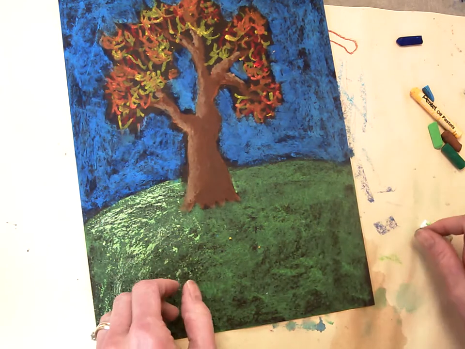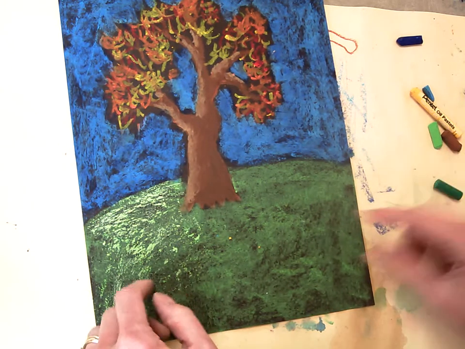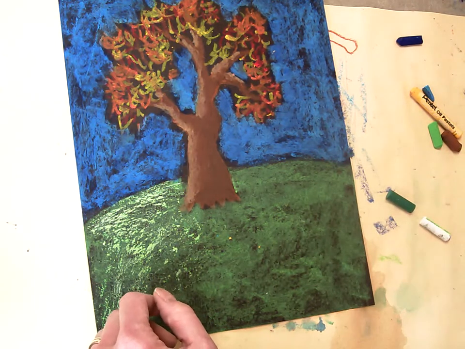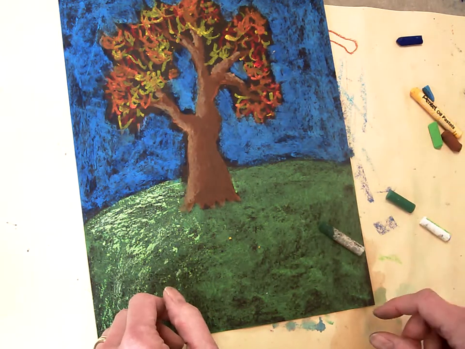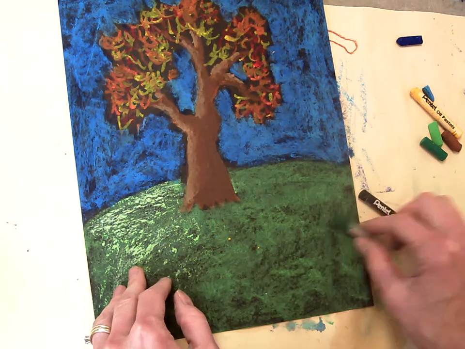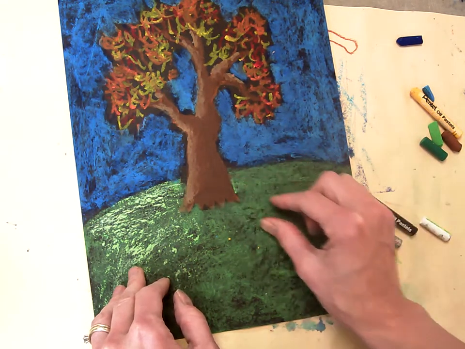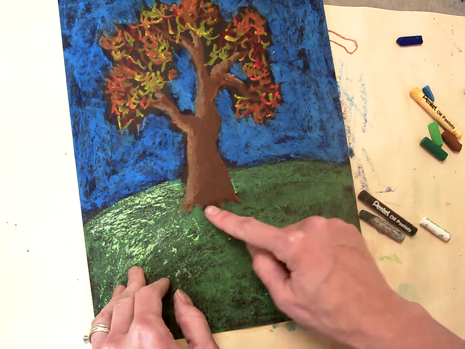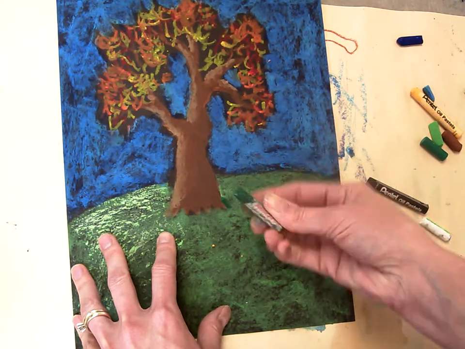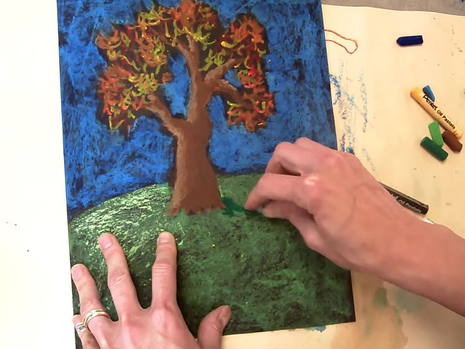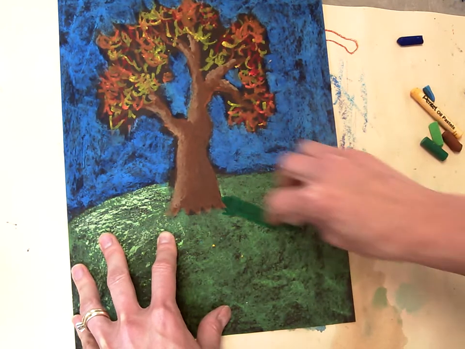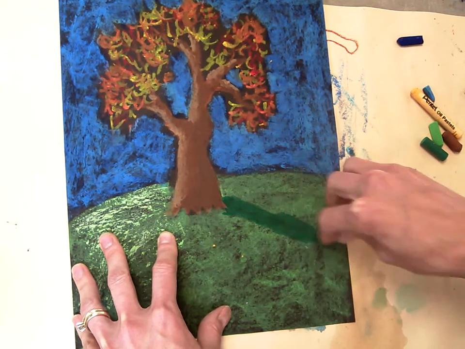So I'm going to take a darker pastel. If you used light green, you could use dark green, or a darker green, or you can use a black, and you can make a shadow. Your shadow is just going to look like a long rectangle that is attached to the bottom of the trunk here. Let me show you. I'm just using a darker green. So it's a long rectangle that just goes over into the field over here. And that's going to be our shadow.